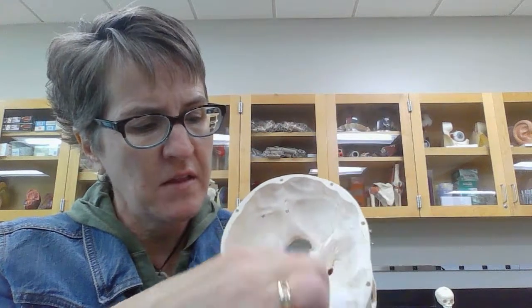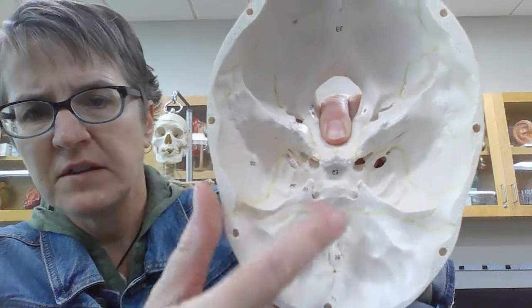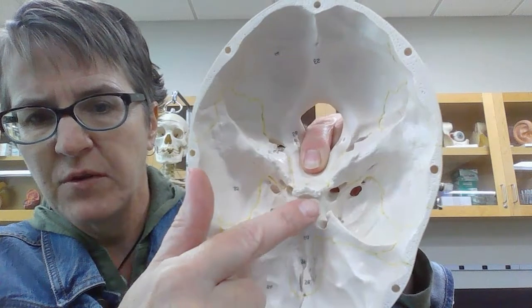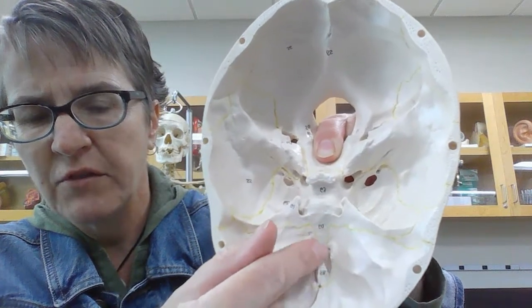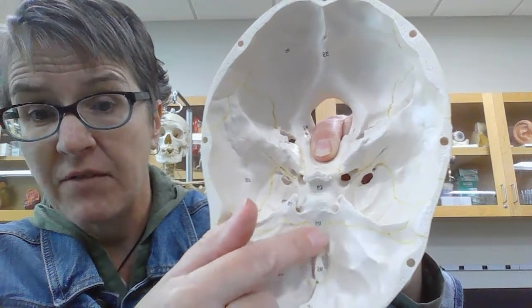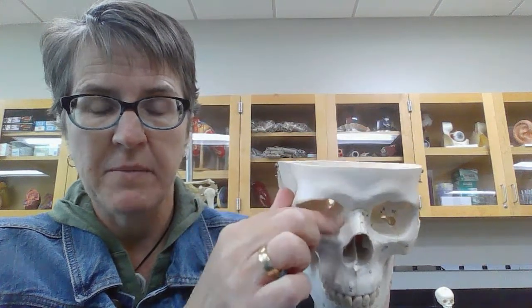I have sphenoid, and then up front more. Kind of that butterfly shape, that's the sphenoid. The sella turcica is in the middle. And then as I go more toward the front, more anterior, I have the ethmoid bone. So I have sphenoid, ethmoid, frontal. Those are all bones that help make up the eye socket. Those are all bones that have sinuses.